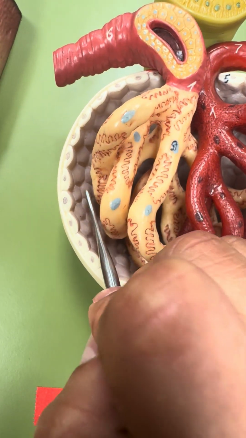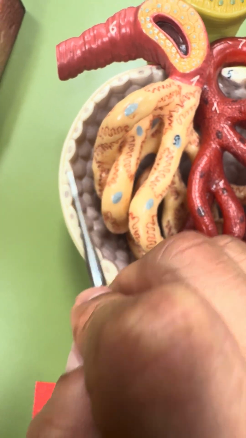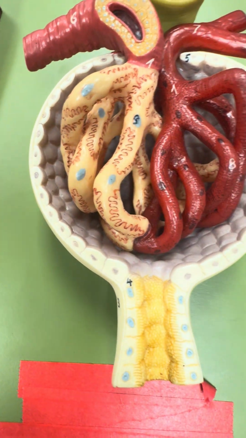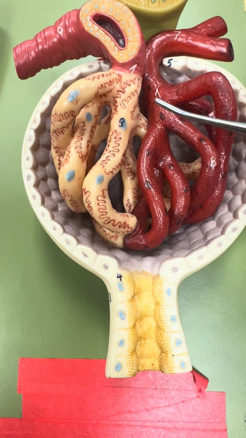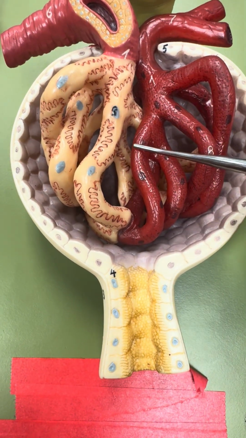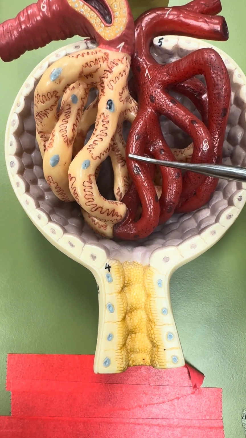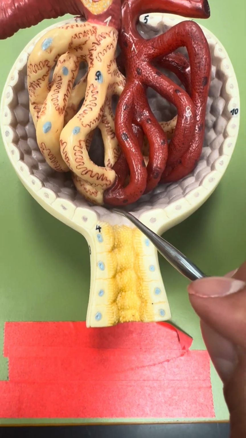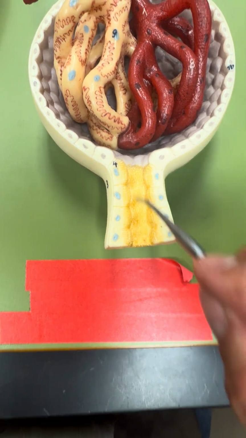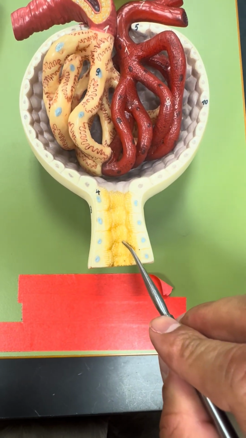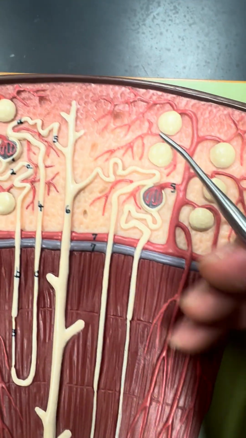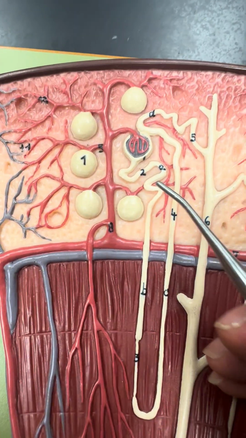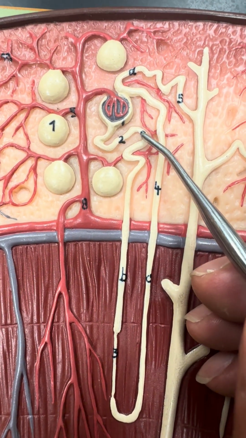Then you have the capsular space, which is this area here. And then you have this outer region of the Bowman's capsule, which we call the parietal layer of the Bowman's capsule. So remember, this is where filtration happens. So blood leaves the glomerulus, passes the podocytes, enters the capsular space of the Bowman's capsule, and then flows out of this structure here, which we call the proximal convoluted tubule. Right, so the proximal convoluted tubule is represented by this part here, as well as this part, number 2A.